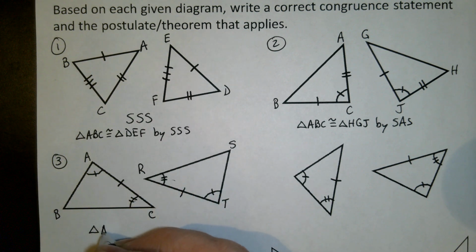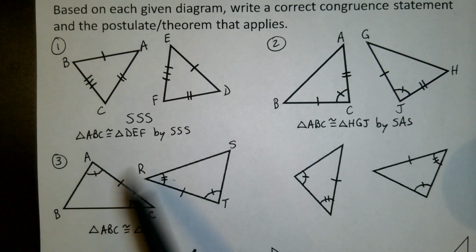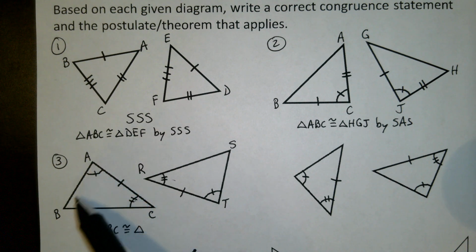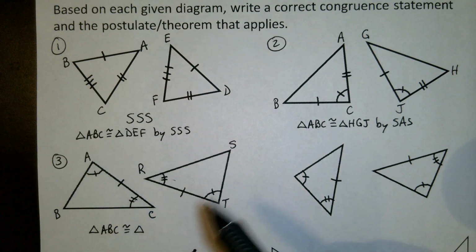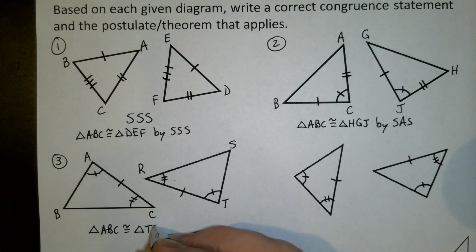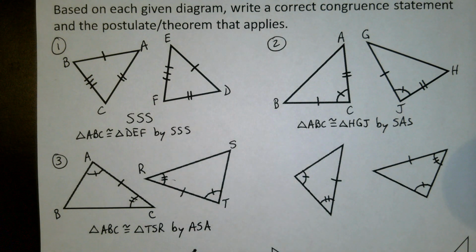So triangle ABC is congruent to triangle what? Well, when I named this one, I went from the angle with 1 mark to the angle that doesn't have a mark to the angle with 2. If I do that here, that would be TSR. And the reason is angle, side, angle.